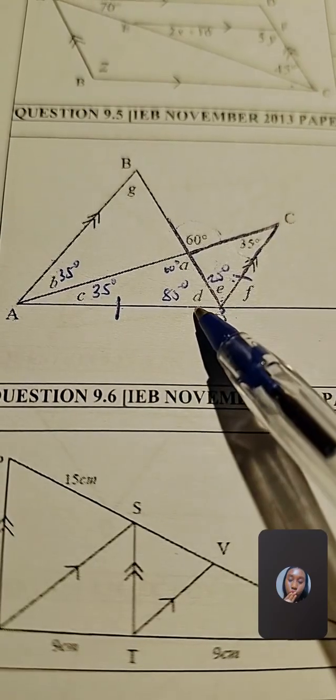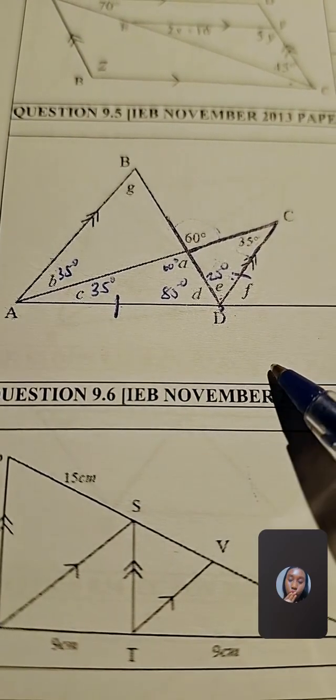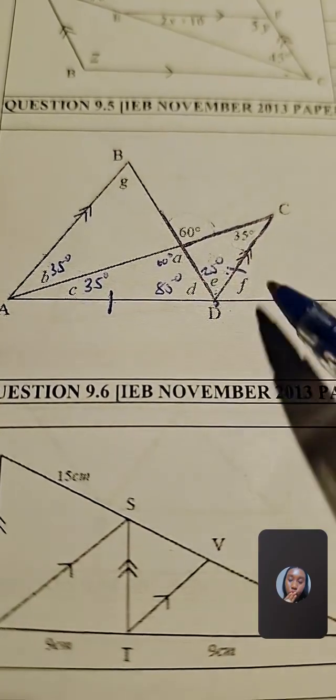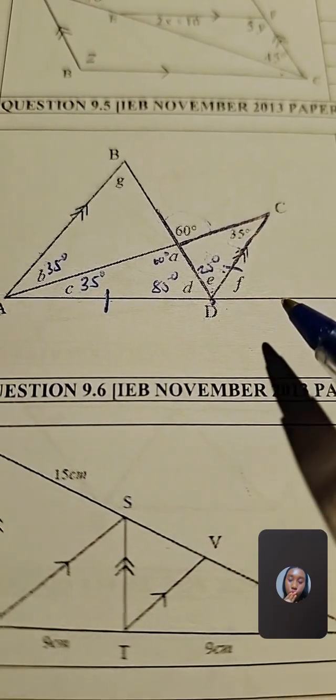So you can go ahead and say 85 plus 25 plus F is equal to 180 degrees, angles on a straight line, like Momenzi Kanyile is saying in the comment section. Then you get your value of F. Just straightforward, F, you see?